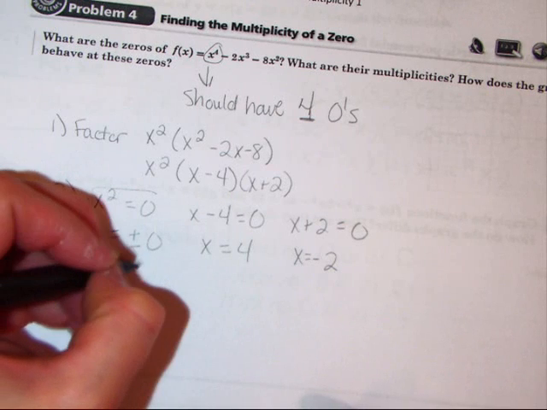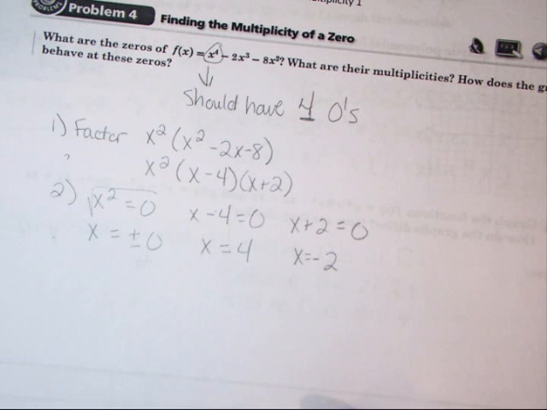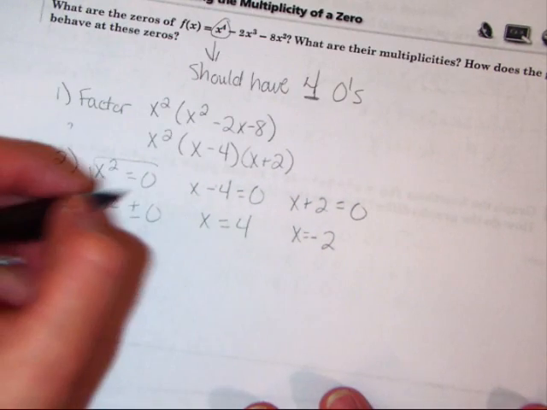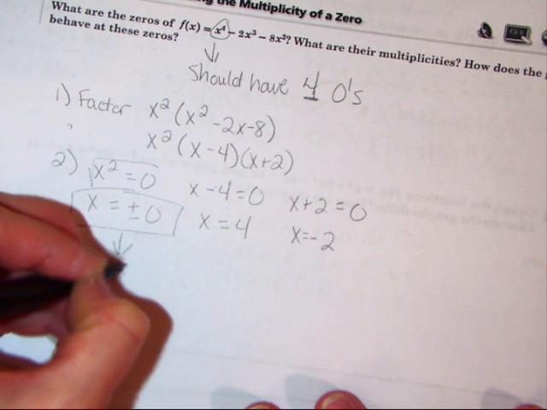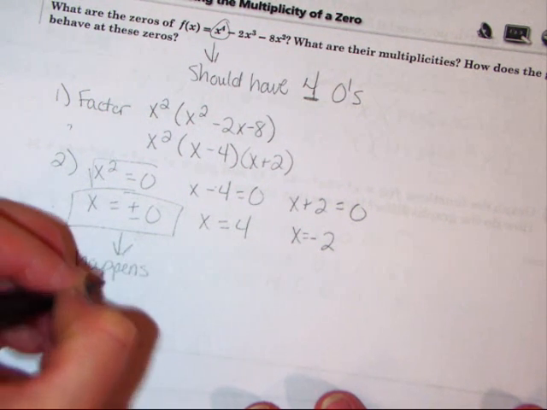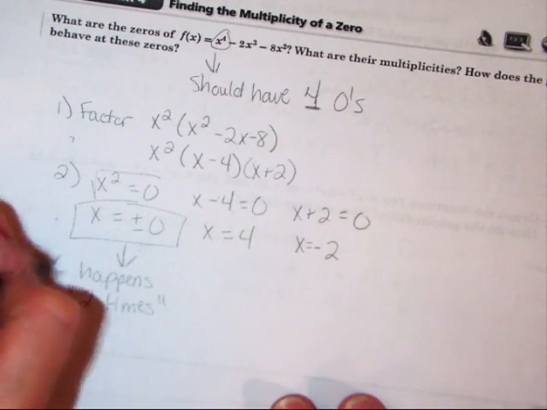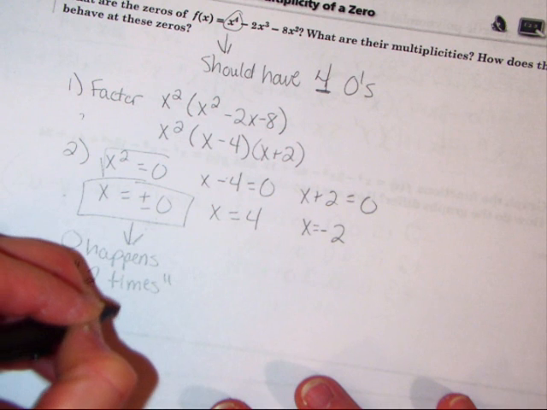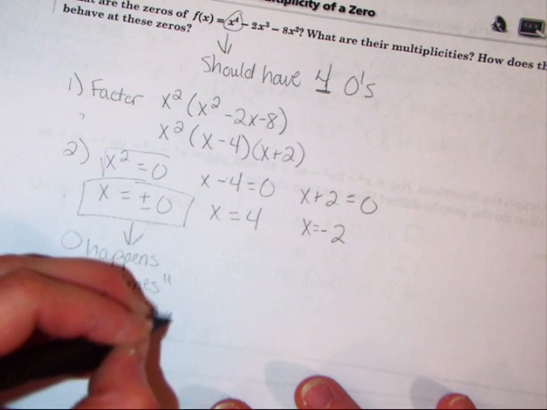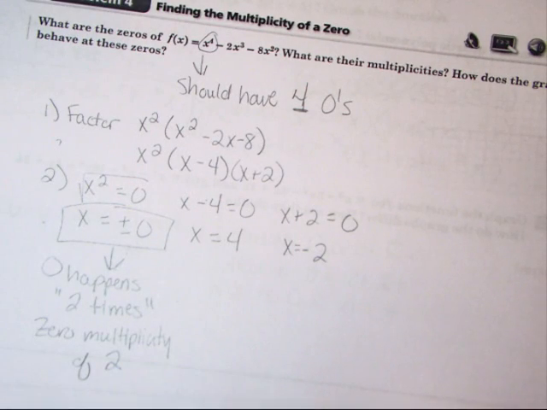So can you see how this plus and minus here, it kind of quote-unquote happens twice, if you want to say it, okay? What we're going to write is we're going to talk about these different zeros. So, this happened twice. I'm going to put that in quotes. This happens 2 times, okay? And what happens 2 times? 0 happens 2 times. So it has what we call a zero multiplicity of 2, because 0 happens at plus and at minus.